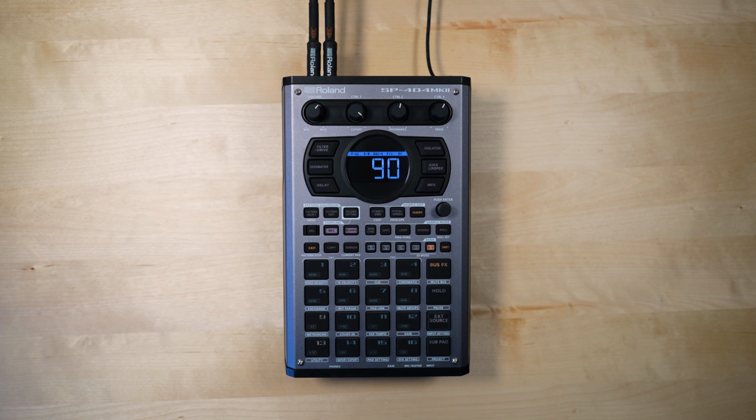Sample Merge has now been added. This allows you to combine multiple samples into a single sample. To do this, press Shift and Resample and then select the pads you want to combine. I'm going to combine these two pads.